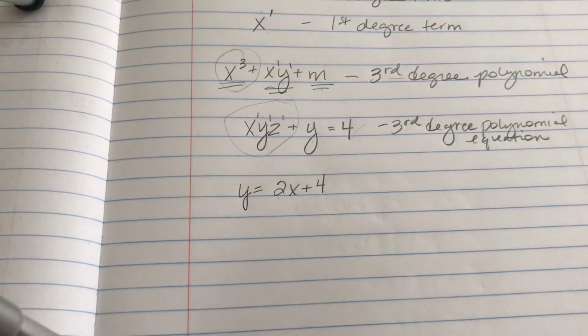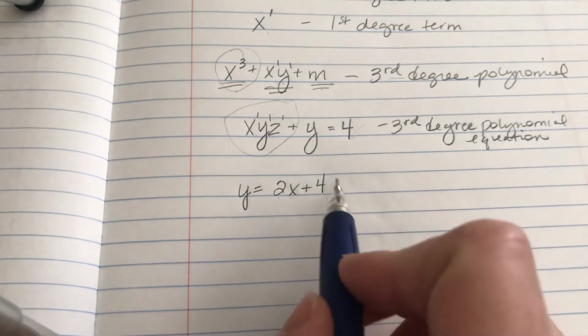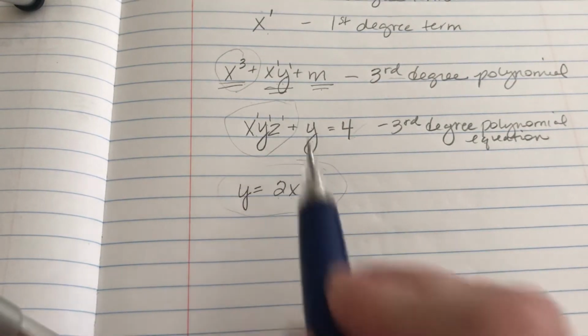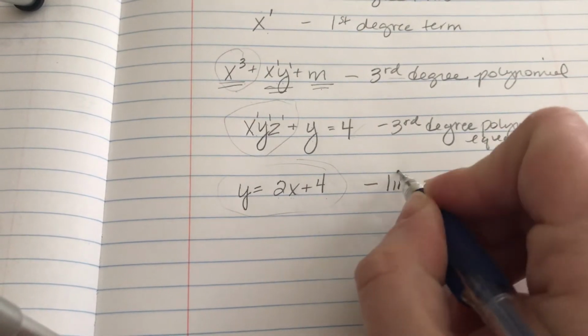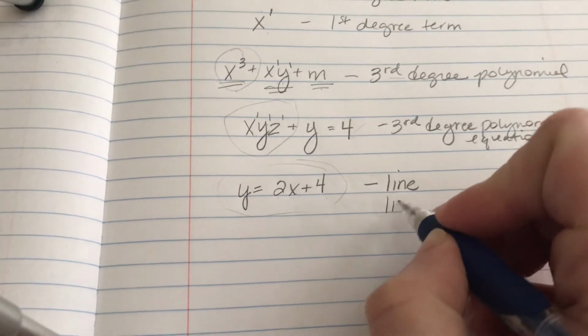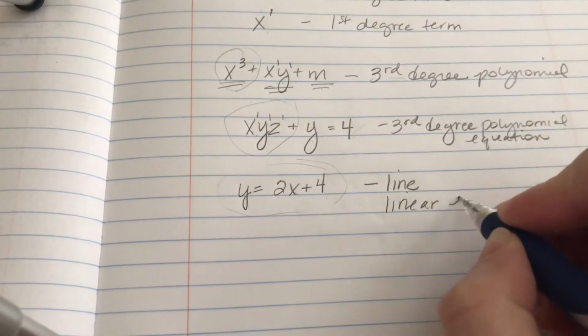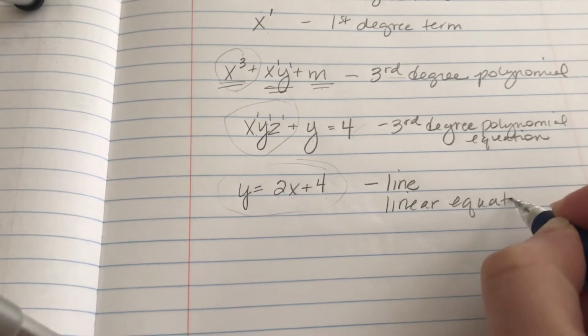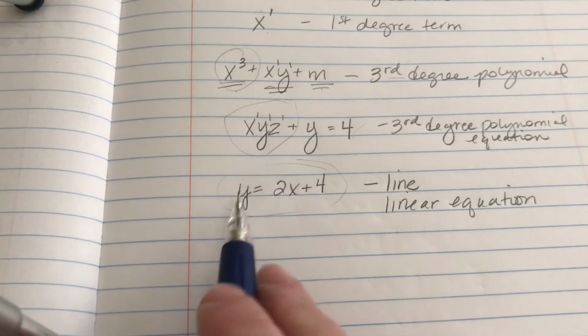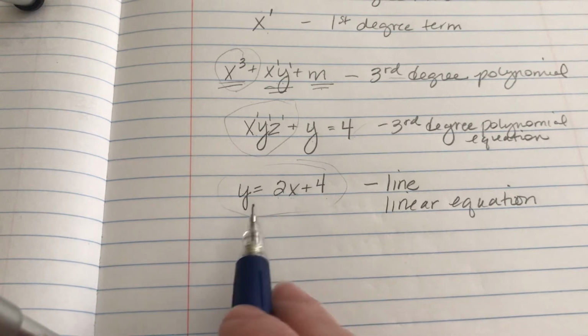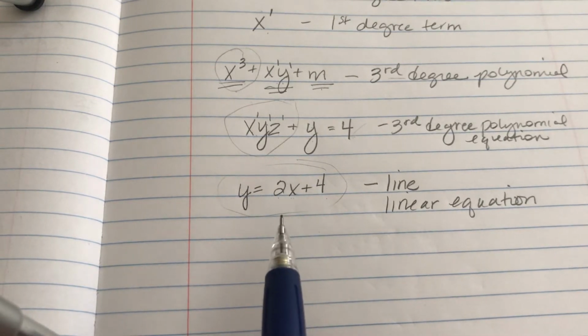As you're probably starting to learn, a first degree equation, if you graphed it, would be a line. And then we would call it a linear equation. So as soon as you see that nothing is squared or cubed or to another power, it really helps us know, okay, this is likely a line.